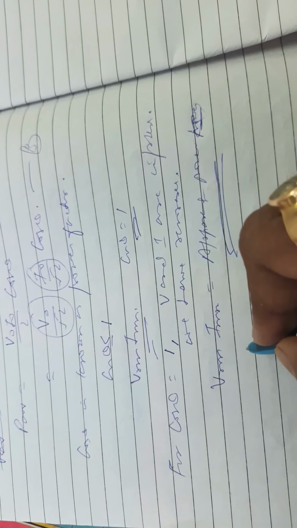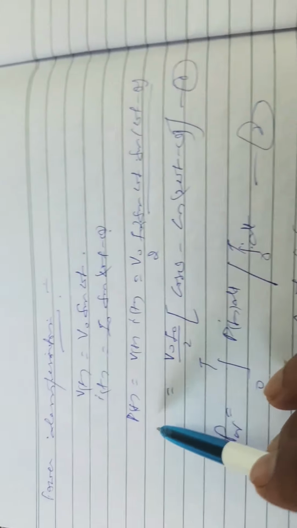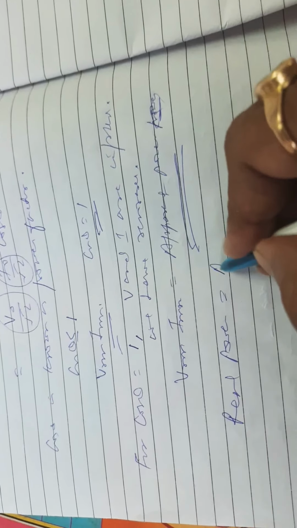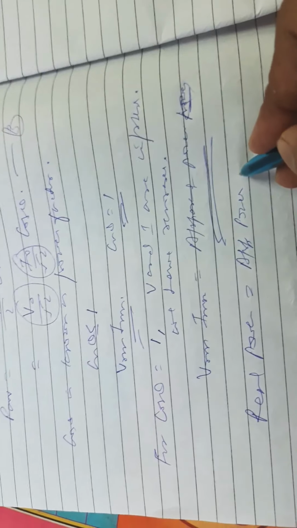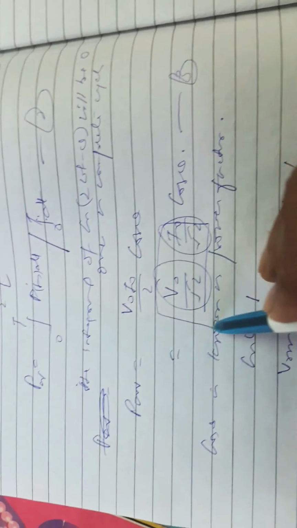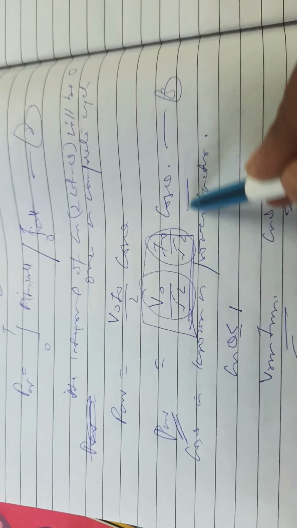And simply what we have done earlier, the P(t), the first equation, is the real power. So ultimately you get the real power equal to apparent power into power factor. We have substituted over here. This is what we are telling you: this is the real power, this is the apparent power into the power factor. This has to be there in the mind.